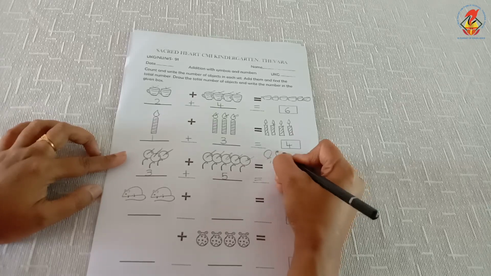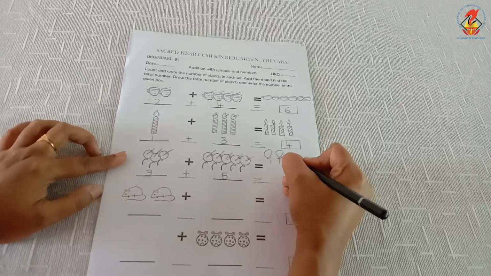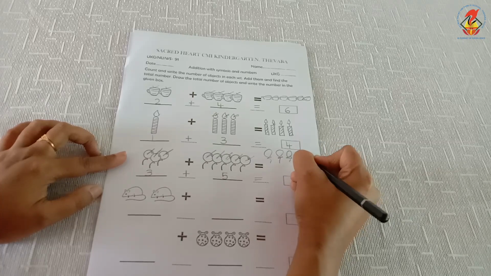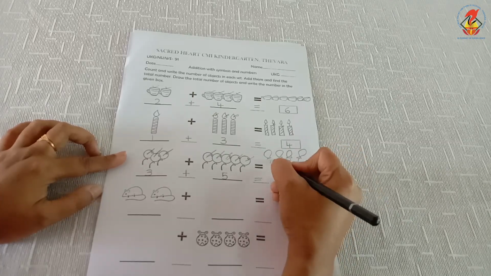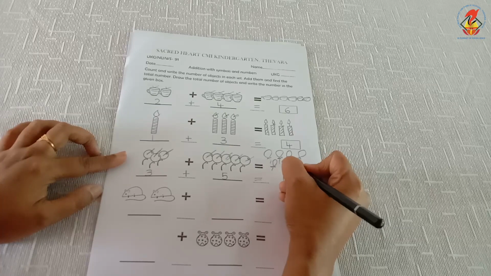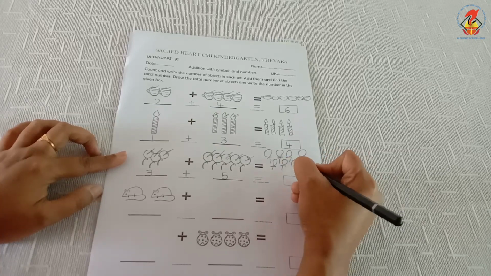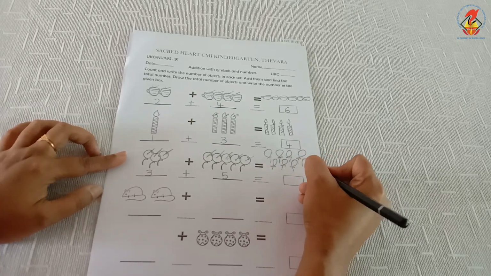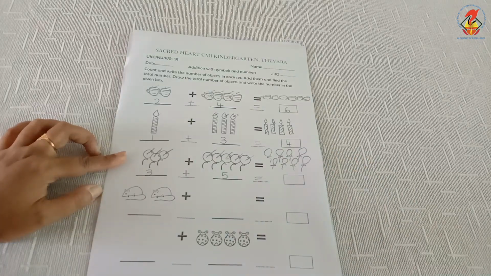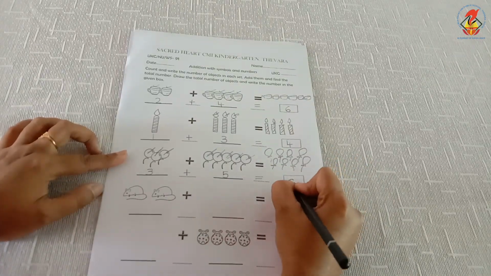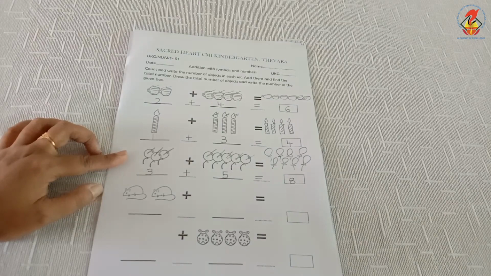1, 2, 3, 4, 5, 6, 7, 8. 8 balloons, and I will write the number 8 in this box.